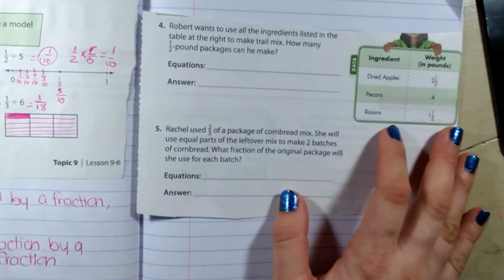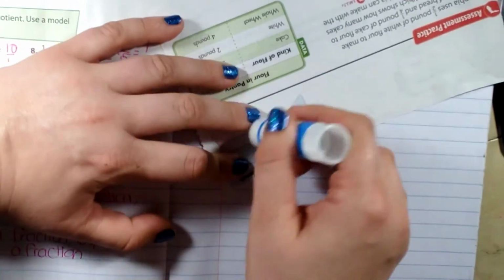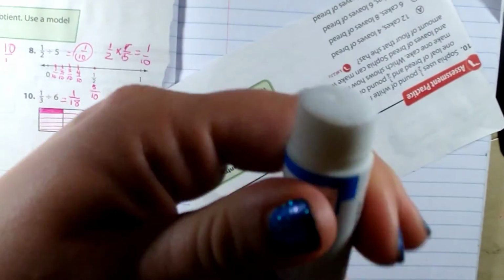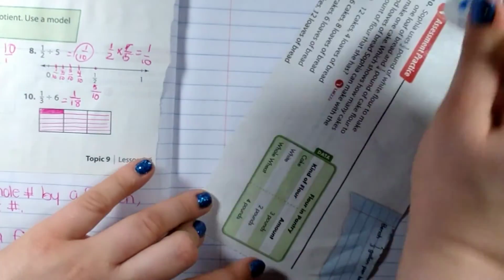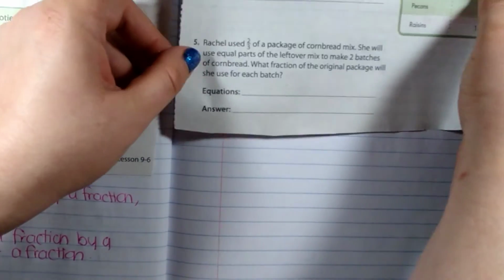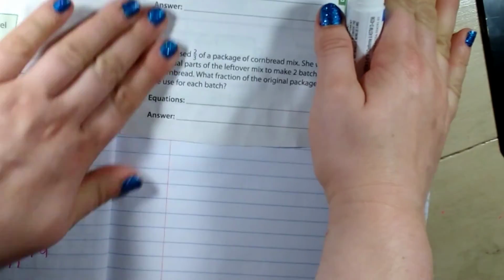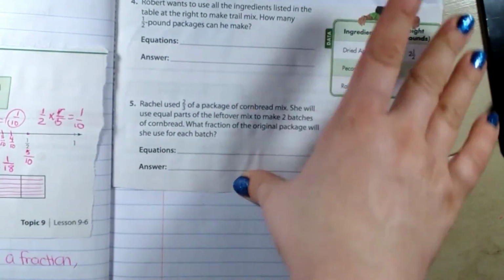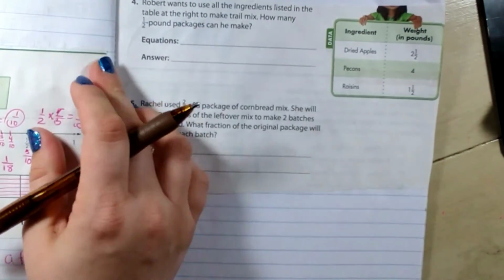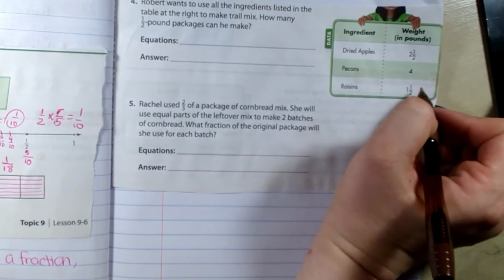Now, it's okay to be able to do the numbers, but understanding when you have a word problem and how you should set up the equation is also important. It will help you with the understanding of why am I ending up with a whole number and why am I ending up with a fraction when I divide these different things. So here is our first problem. Robert wants to use all the ingredients listed in this table to the right to make a trail mix. How many half-pound packages can he make?